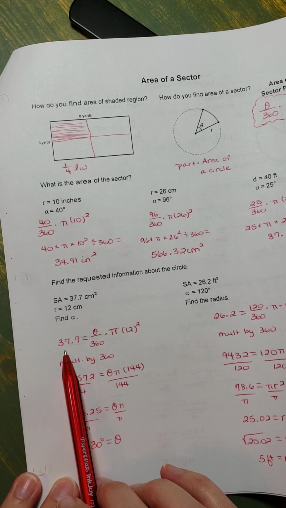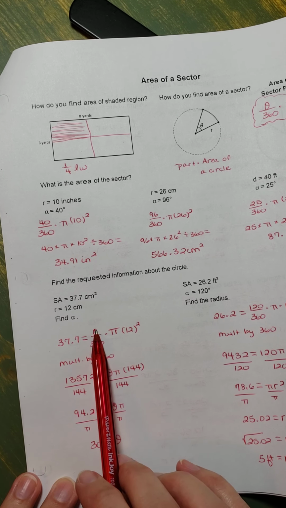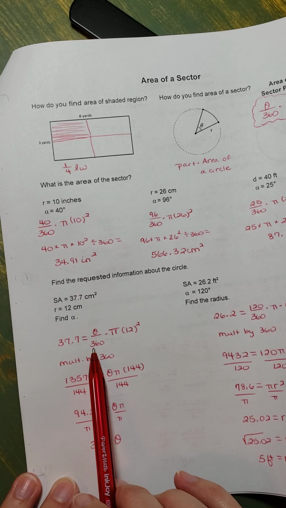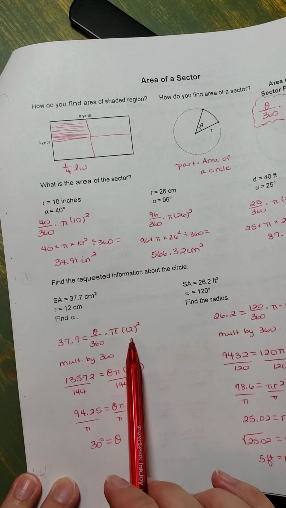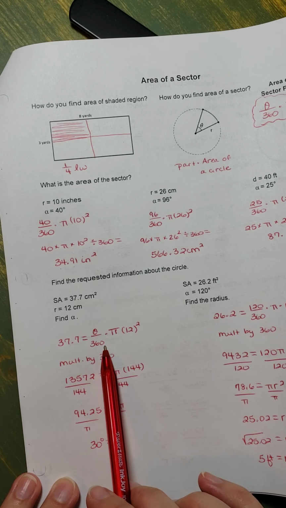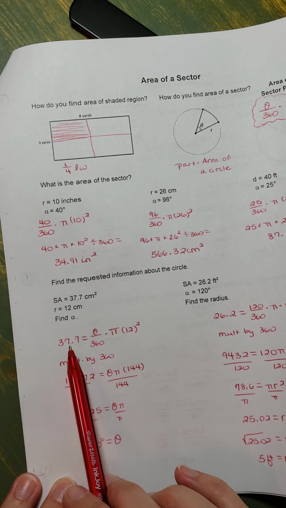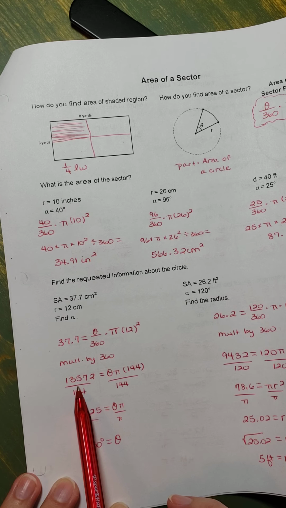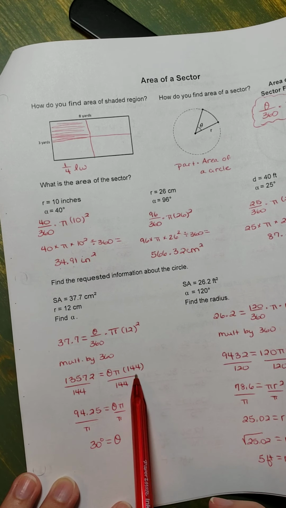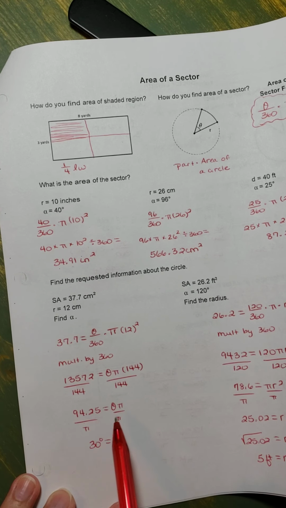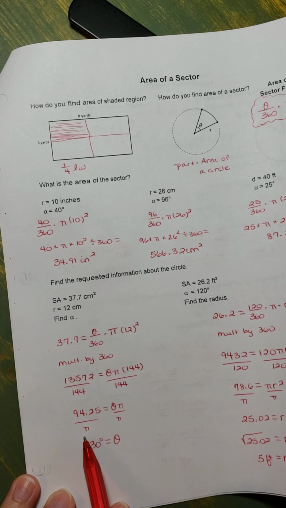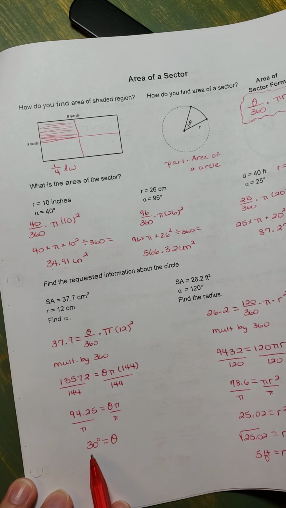We know the surface area. We don't know the angle, so I'm going to put the angle over 360, and then pi r squared, where our r is 12. I need to get rid of this fraction, so I'm going to multiply both sides by 360. That gives me this. 12 squared is 144, so if I divide by 144, I come up with this decimal. I have to get rid of pi. Using my pi button on the calculator, divide, and I get approximately 30 degrees when I round it to a whole number.